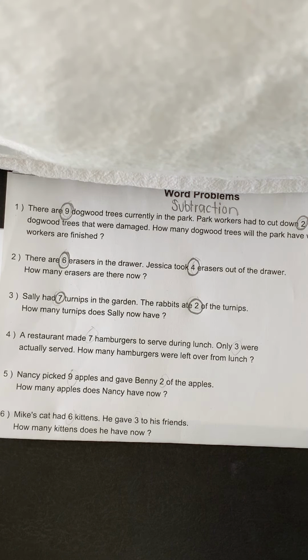A restaurant made 7 hamburgers to serve during lunch. Only 3 were actually served. How many hamburgers were left over from lunch? Now that I have read the problem twice, I'm going to circle the number 7 because that is the number of hamburgers the restaurant started with.